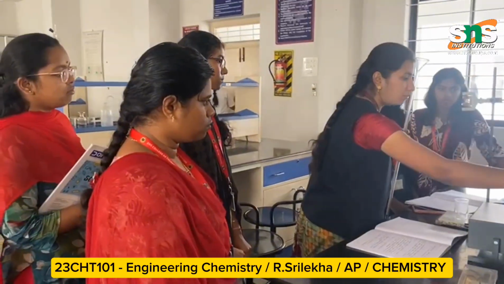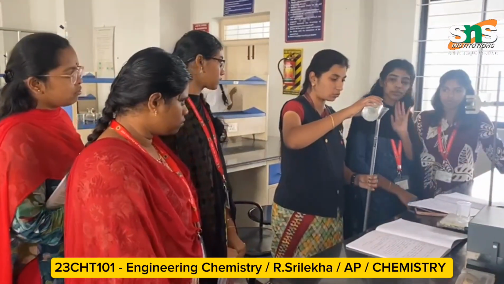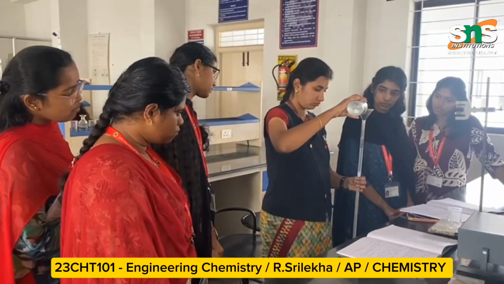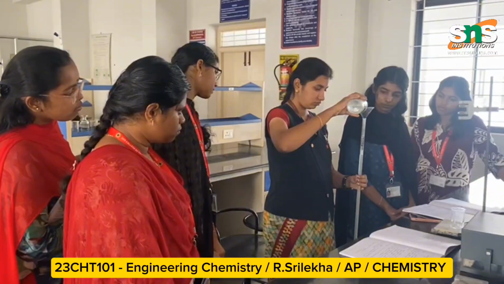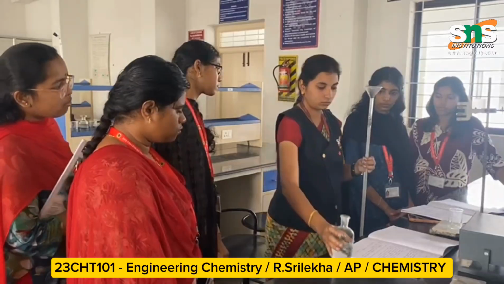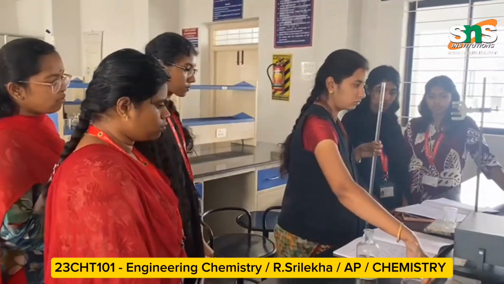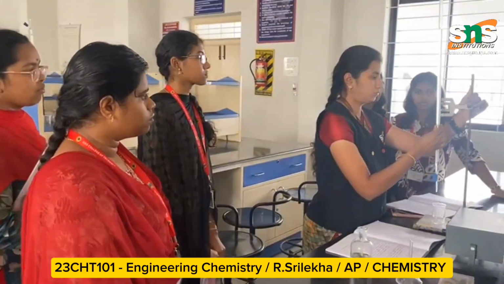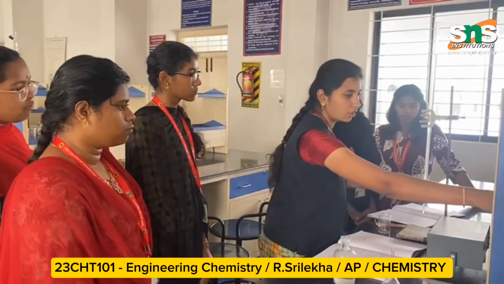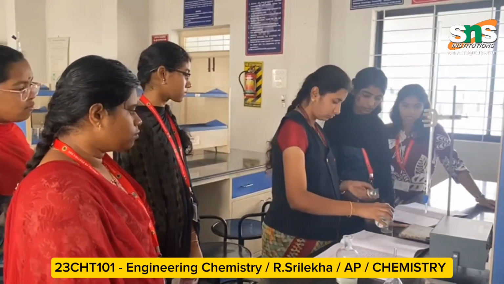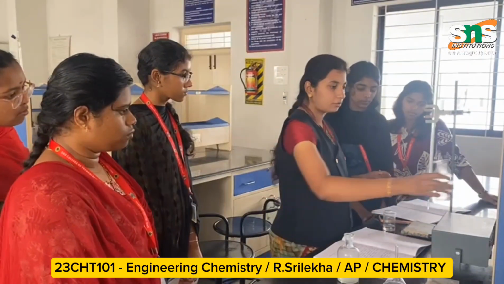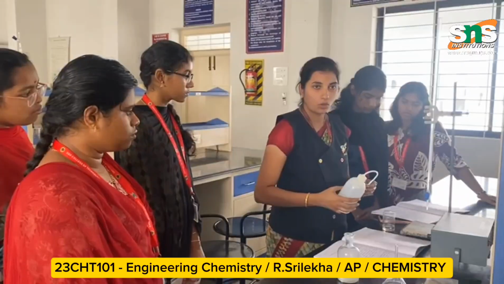Now I am filling the burette with sodium hydroxide solution from 0 ml to 50 ml, and taking the pipette solution of the mixture of acids, that is HCl and acetic acid. To dilute this solution I am adding 20 ml of distilled water.